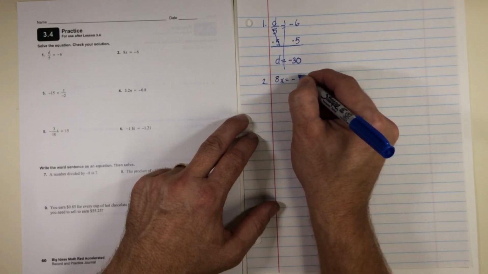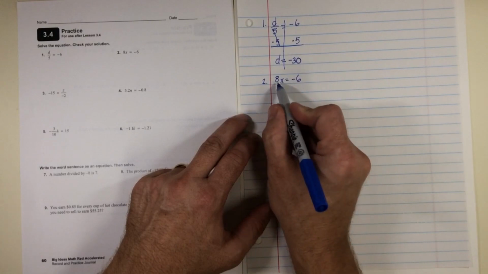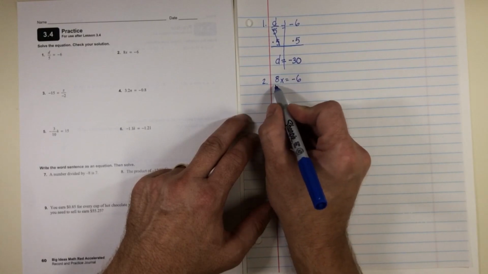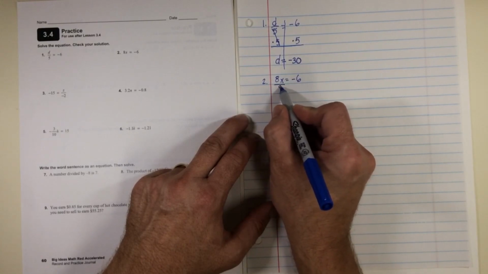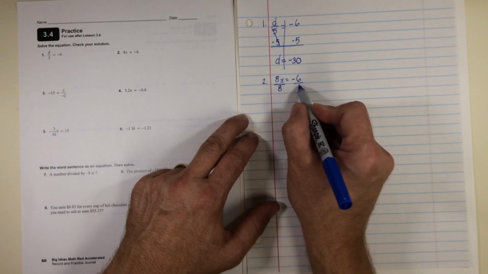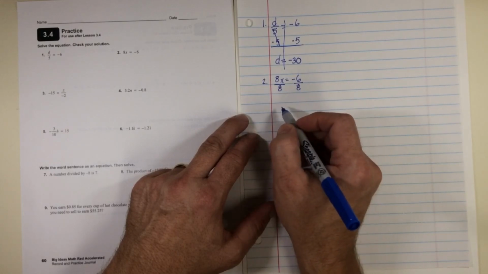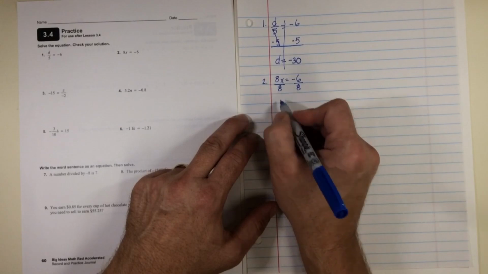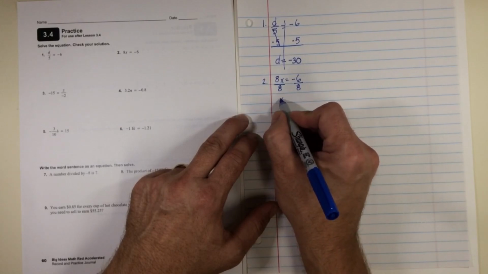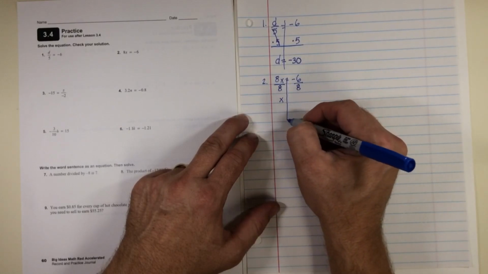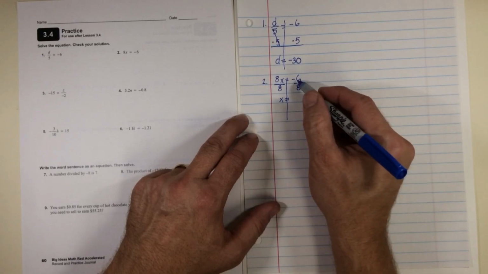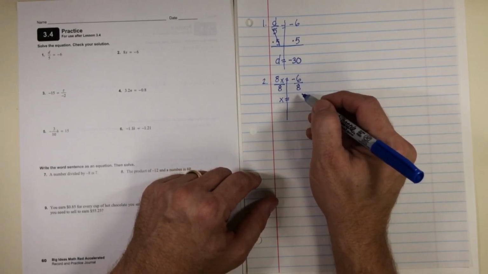8x equals negative 6. Now I'm multiplying by 8, so to get rid of multiply by 8, I divide both sides by 8. On this side, 8 over 8 is 1, so that's 1x or just x. Put that line down there. Equals, and then I have negative 6 divided by 8.